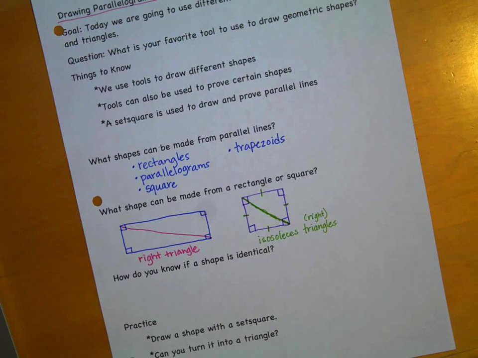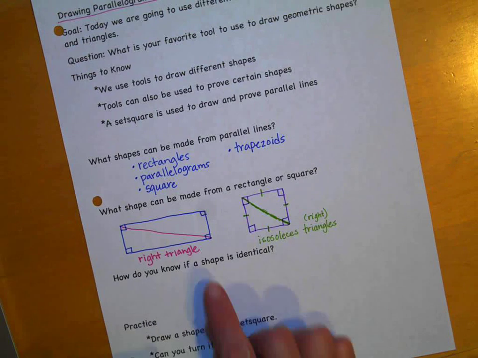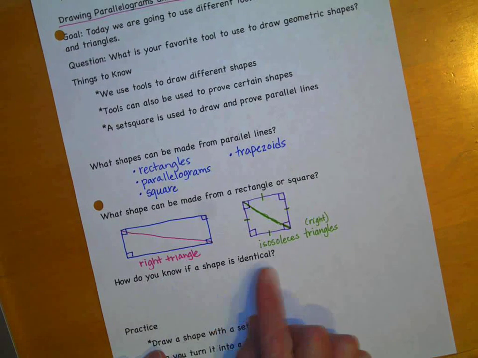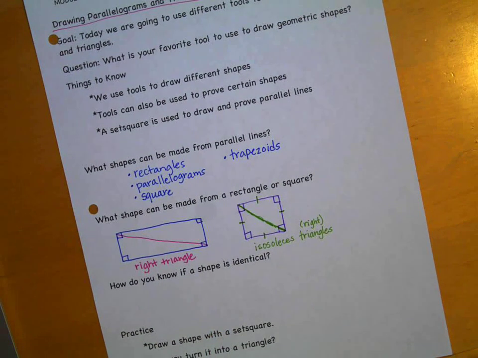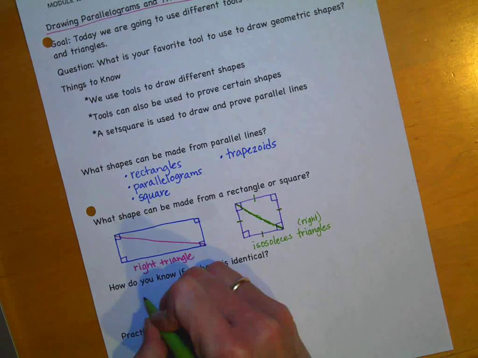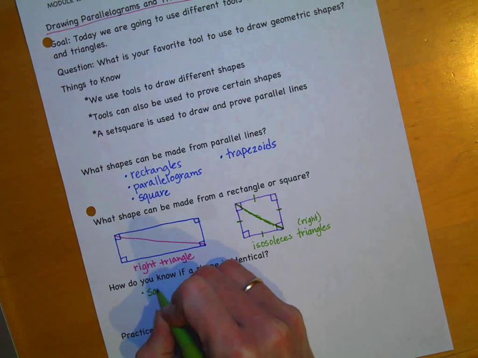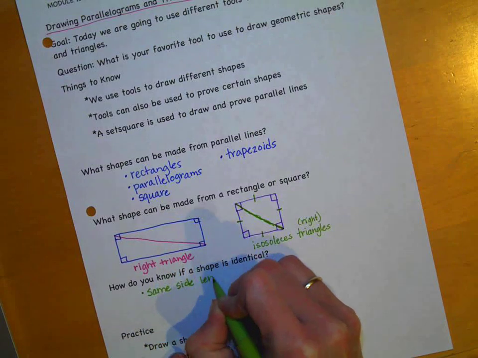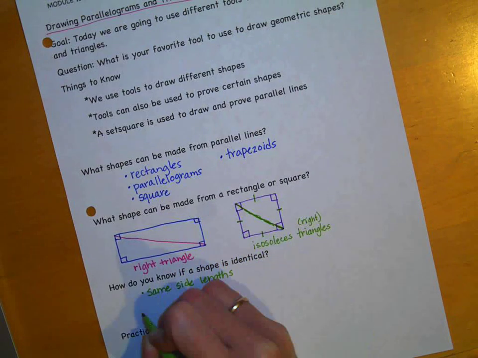And it automatically is, because they had to be the same size in order for the shape to happen to begin with. But if I was to draw another rectangle, then you have to ask yourself, well, how do we know if they're identical if I draw another one? The only way that we know is they have to have same side lengths. That's one way. Same side lengths is one way.